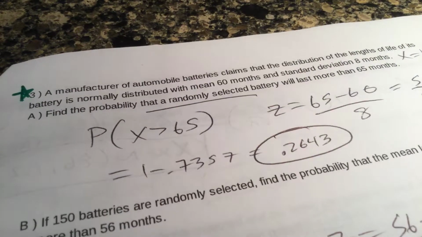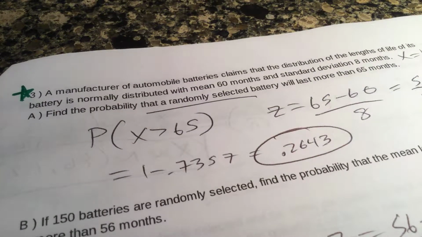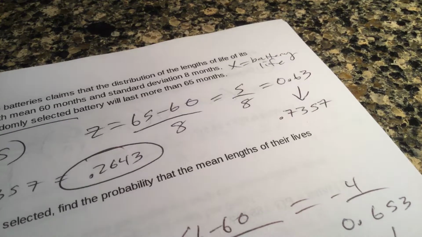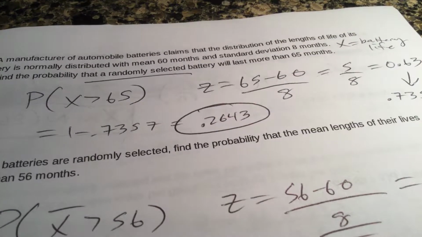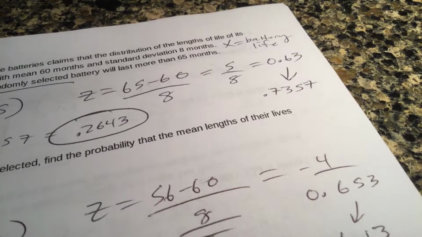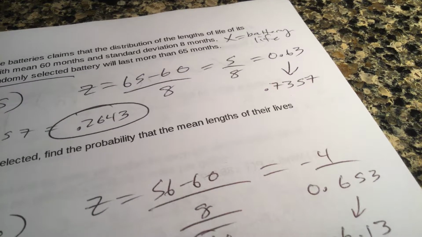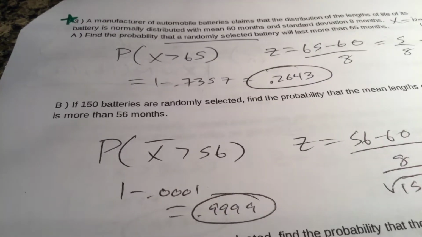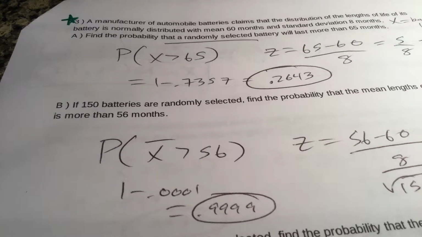Next one here, number 3. Talking about battery length. So exciting. What's the probability of a randomly selected battery? So just a single one. That's when you just use x. Again, x is battery life. So you do z equals 65 minus 60 divided by 8. Z-score is 0.63. The area associated with that is 0.7357. Again, pause this whenever you need to, because I want to be greater than, I do 1 minus that.